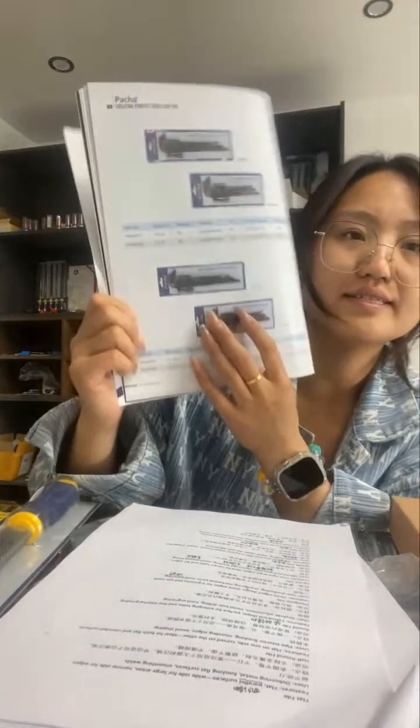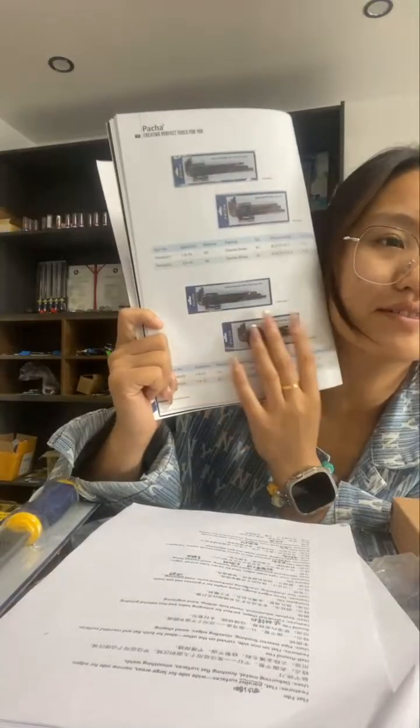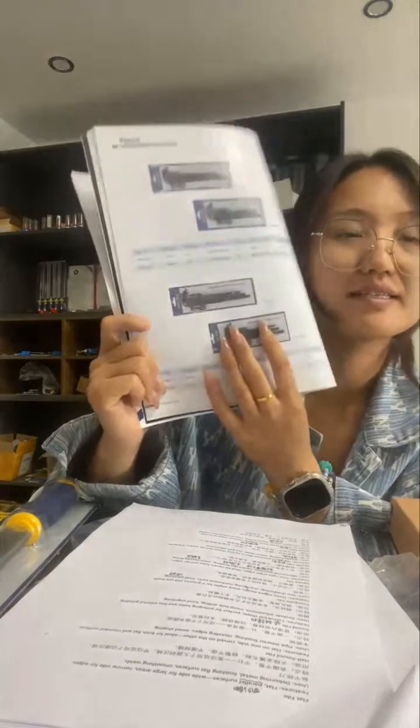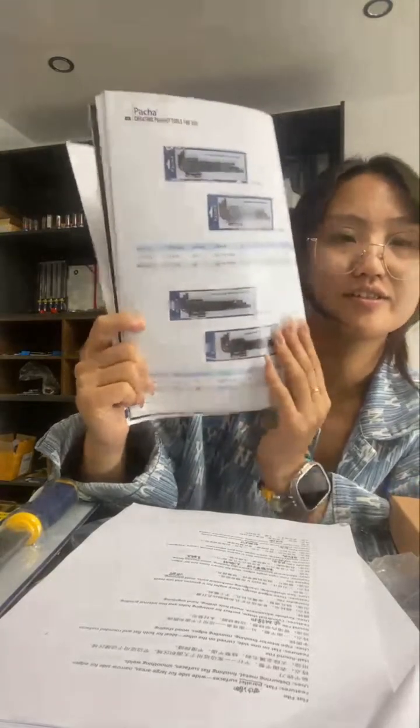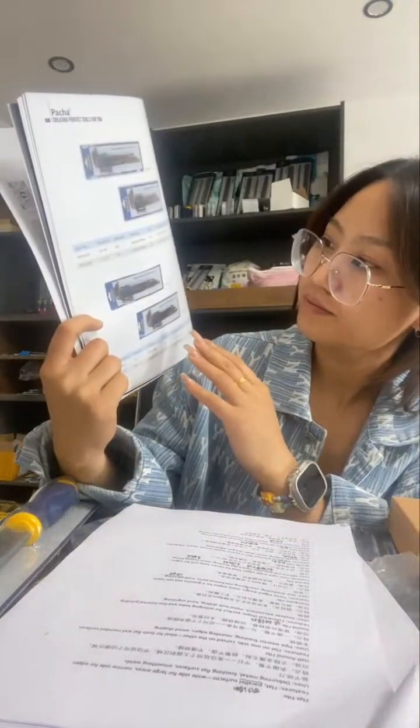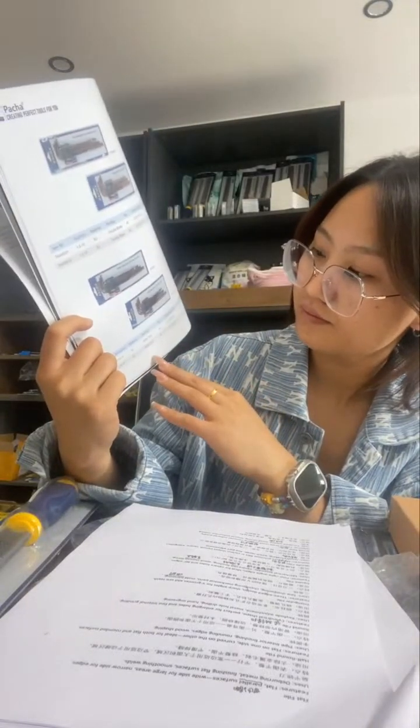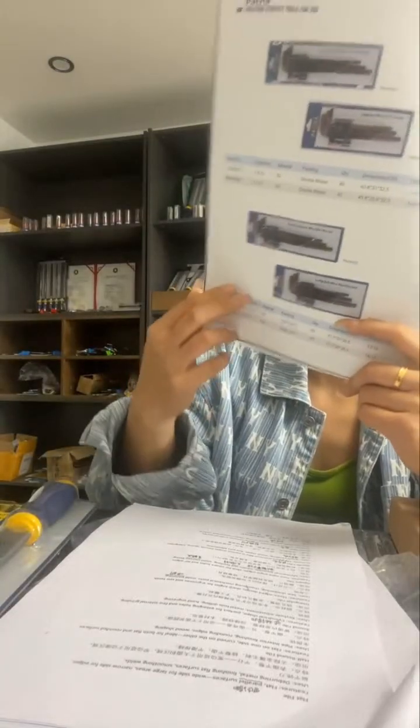And you can see this is our hexagon files. If you are interested, you can contact us to get the catalog.